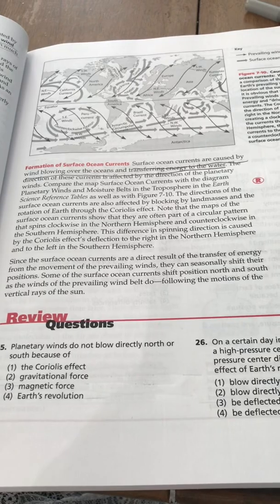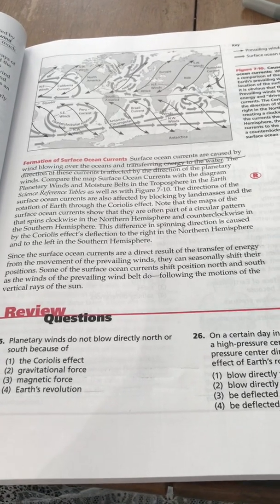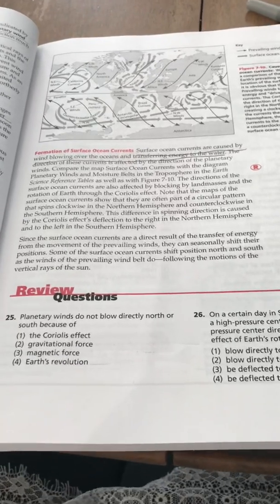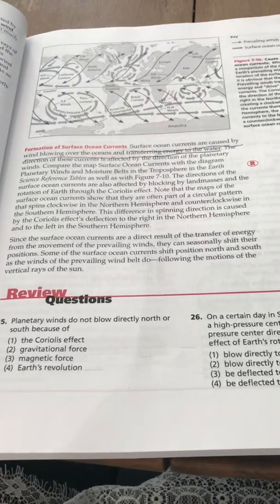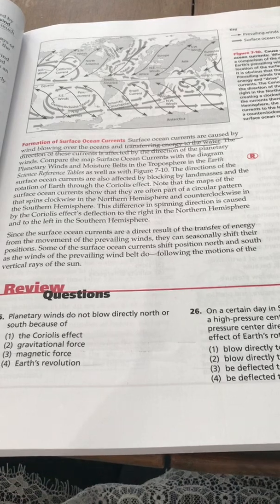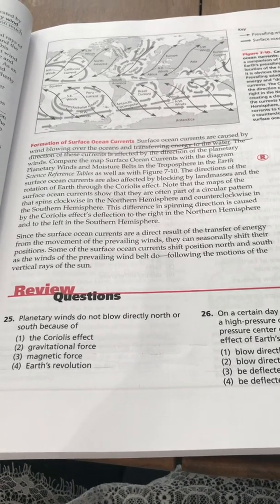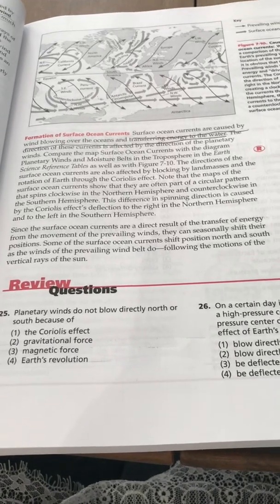Since the surface ocean currents are a direct result of the transfer of energy from the movement of the prevailing winds, they can seasonally shift their positions. Some of the surface ocean currents shift position north and south as the winds of the prevailing wind belt do, following the motions of the vertical rays of the sun.